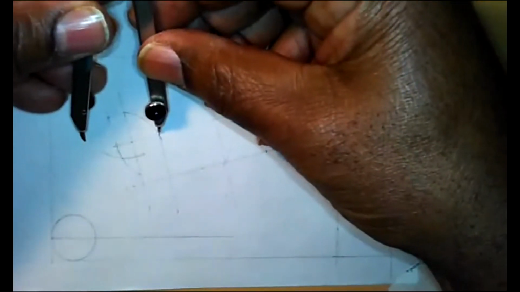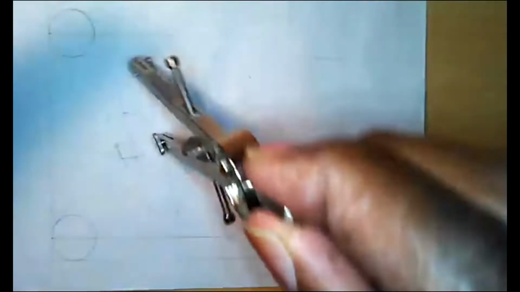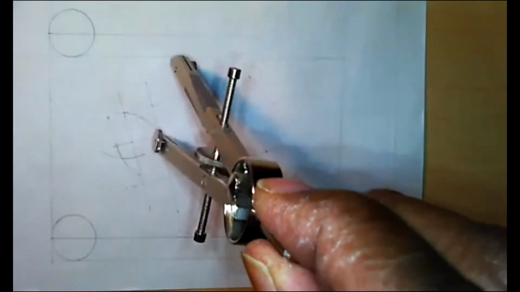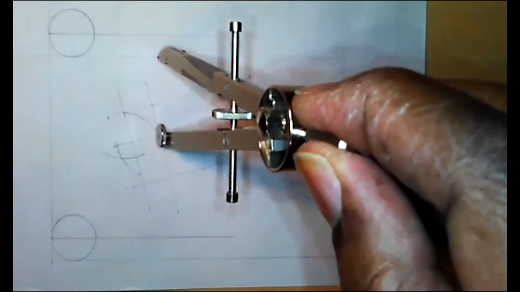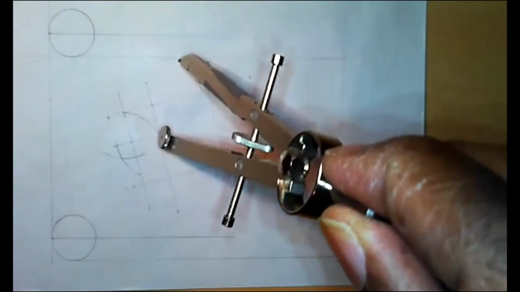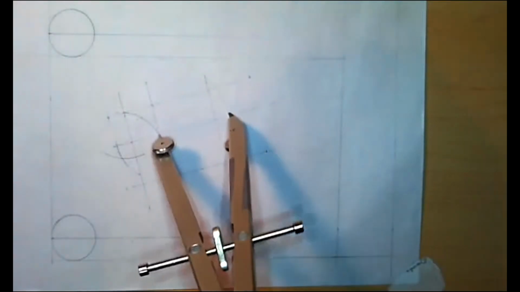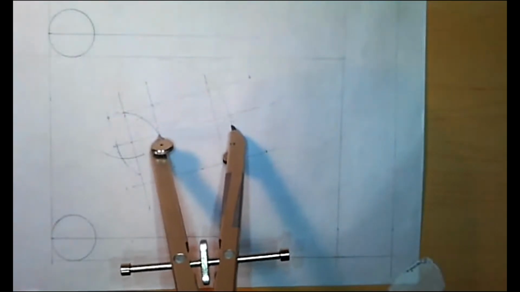Okay. And then, of course, we're going to set our needle now at E, and we're going to draw an arc in this location, okay? See that? I just drew it out here, okay?